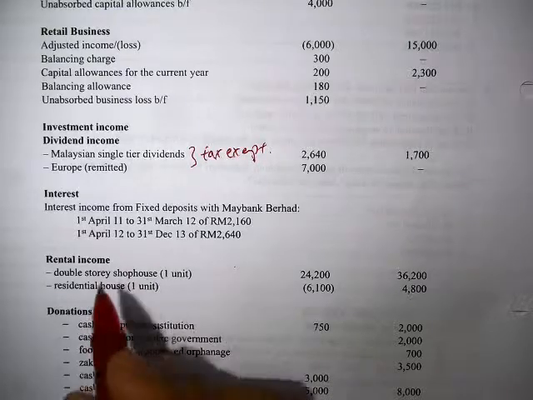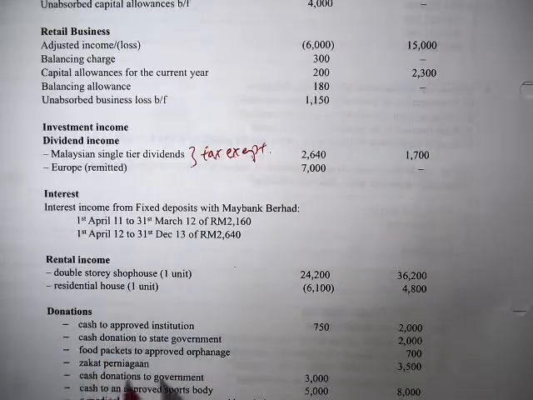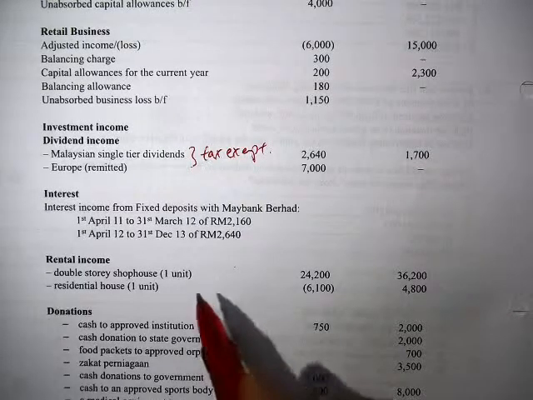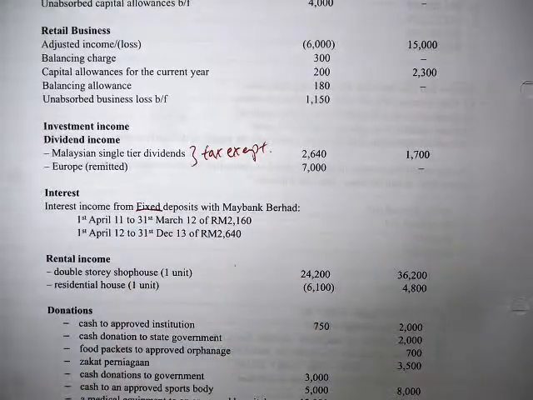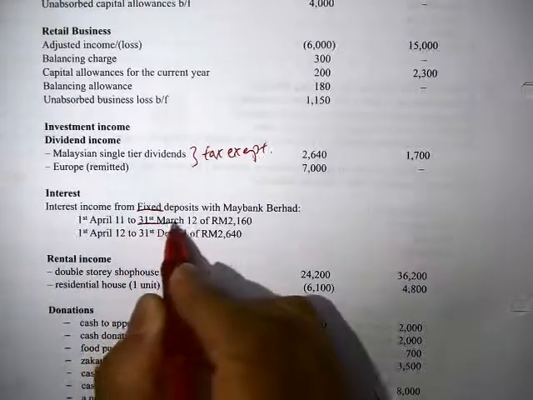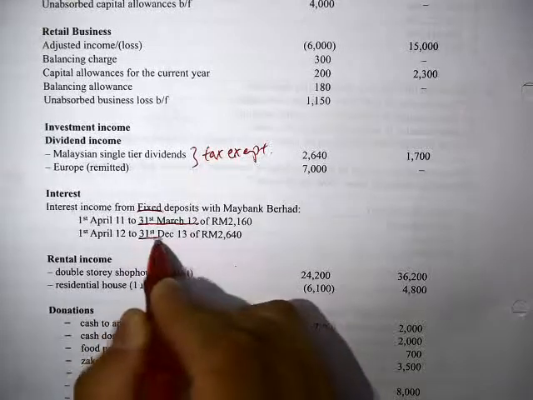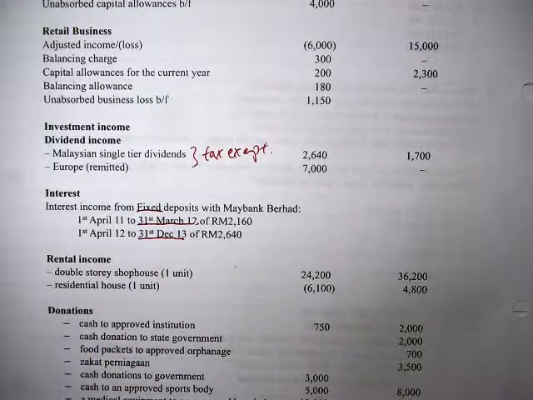So basically, this is a company, resident company, interest from bank will be subject to tax, okay? And you have to follow maturity date in case of fixed deposit. So this is maturing 31st March and this is maturing 31st December 2013.